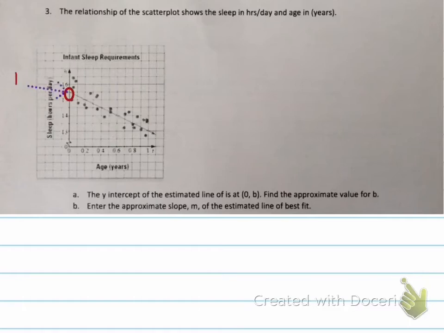So that's B. Your slope here, and remember for slope, you could always find 2 points, any 2 points on the graph. This one's a little harder, but maybe use this point here, right there, which would be, remember it goes x comma y.